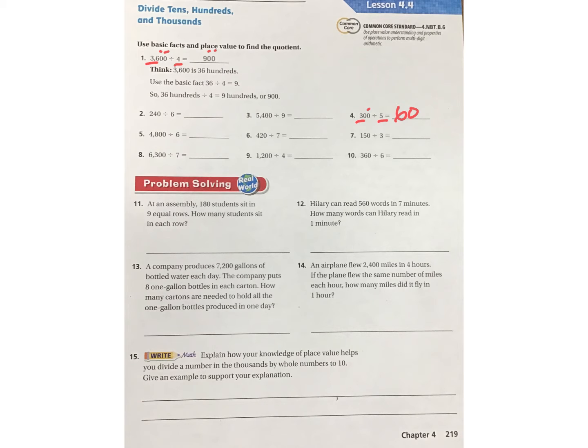Okay, let's look at number 10. Everybody underline your basic fact. What is it? 36 divided by 6. Yes, 36 divided by 6. Think and say. What is it? 6. Now how many zeros behind it? 1. So your answer is 60 on that one too. All right, very good. Because it's 36 tens.